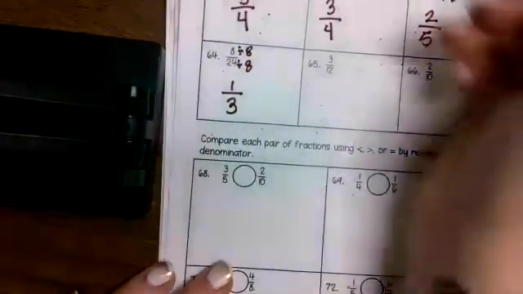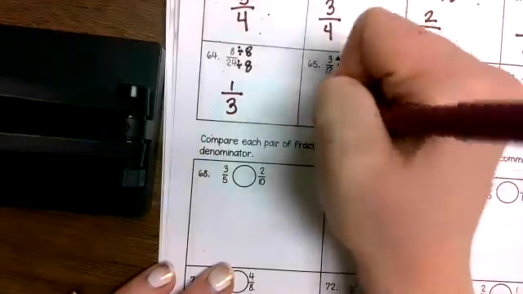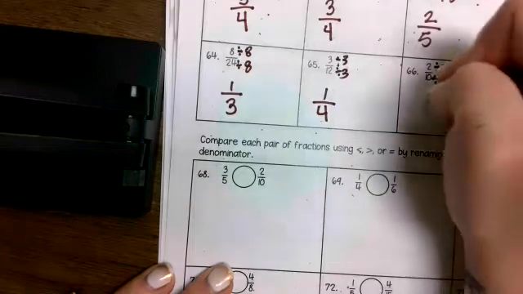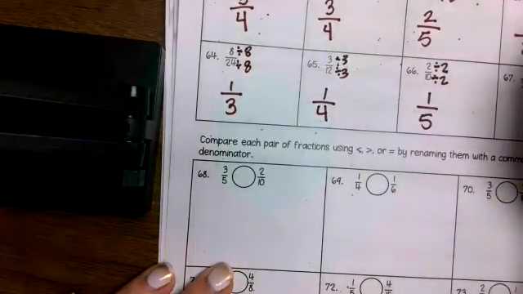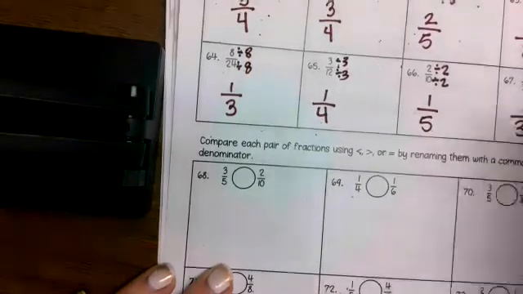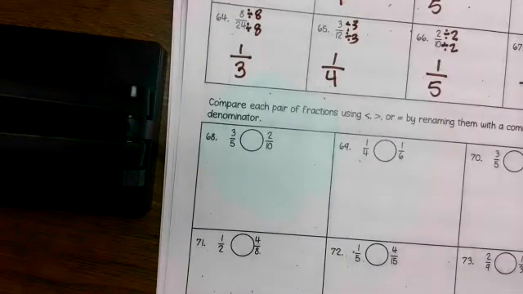For 3 and 12, I know I can take a 3 out of the top and a 3 out of the bottom. So that's going to be 1 over 4. For 2 over 10, I'm going to take a 2 out of the top and a 2 out of the bottom. And for 10 and 30, I know I can take a 10 out of the top and a 10 out of the bottom. So this is where that fact fluency comes in. So I did that very quickly. That's because I'm 100% fact fluent. So just knowing our multiplication facts is not always enough. We have to make sure we're fluent in them.